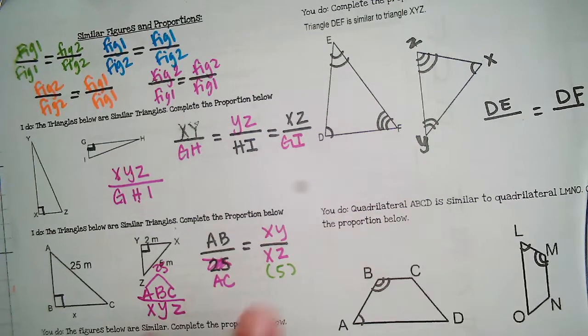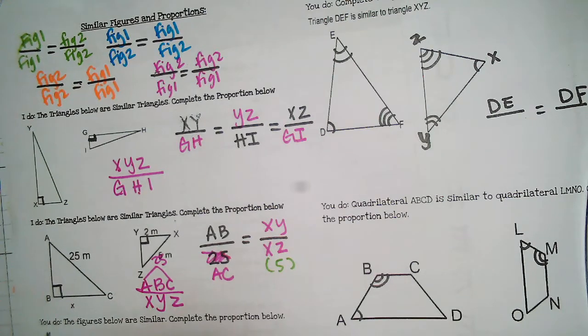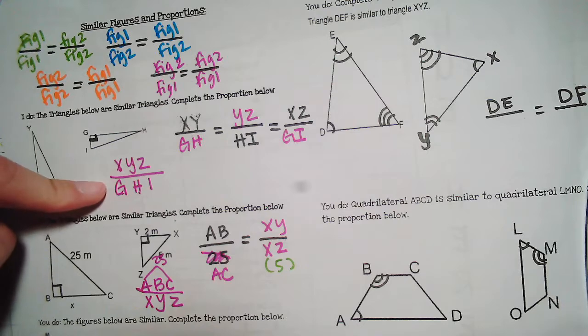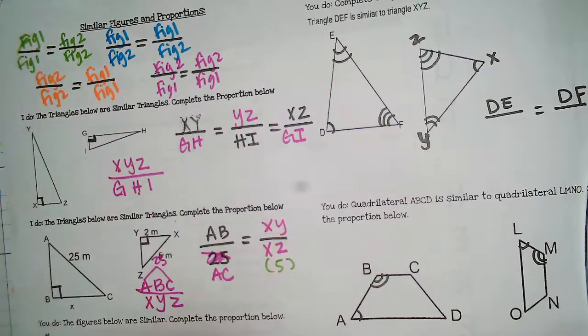Go ahead and work on these 3 examples. Let me know if you need any help. Before I can help you, I need to make sure that you have your letters stacked at least. And then I can help you set up everything else.